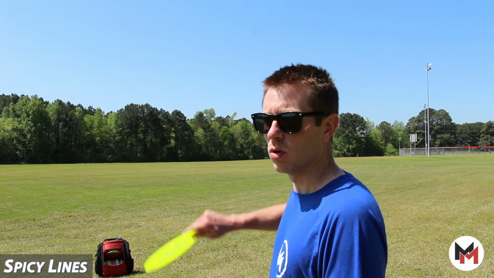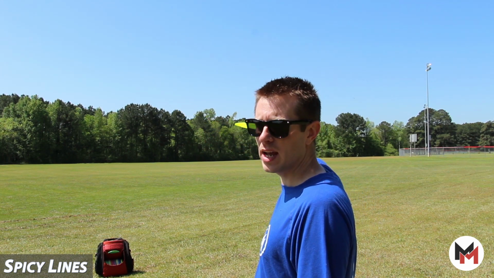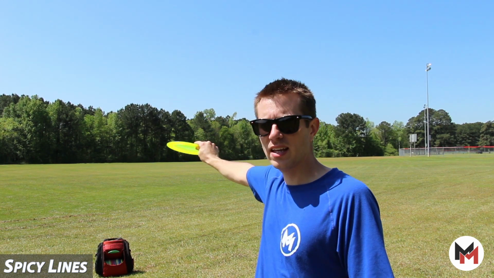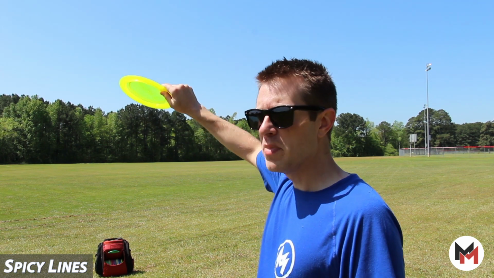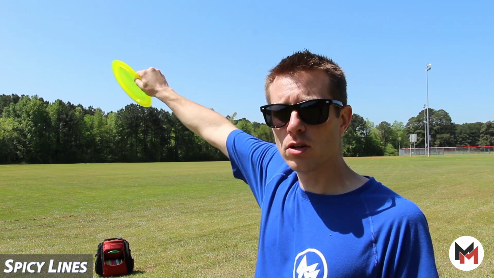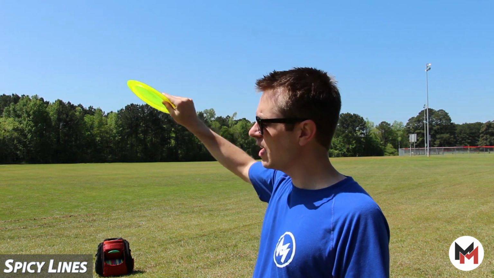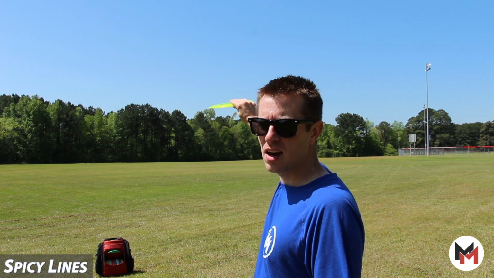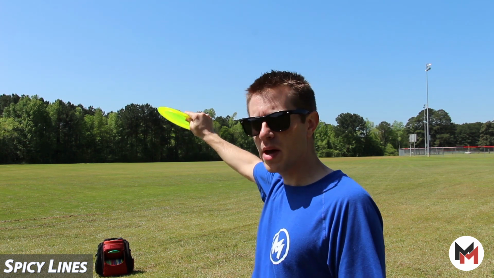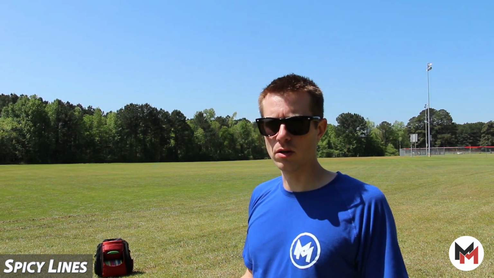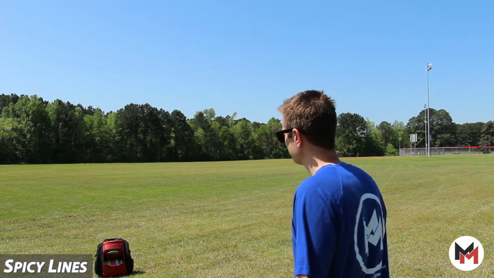Some discs will describe their flight as having an S-curve. So that's when the disc will roll out to the right for a right hand backhand and then kind of come back into the left, kind of middle of where you were throwing it. So it's not going to go too far left and it's not going to go too far right. It'll make this big S shape in the air and then land about middle of where you threw it. Typically reserved for distance throws. I'll show you one here.